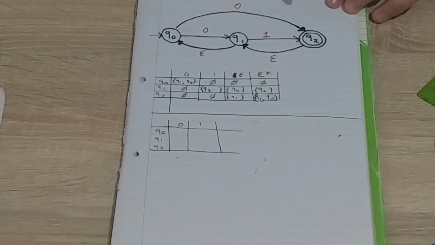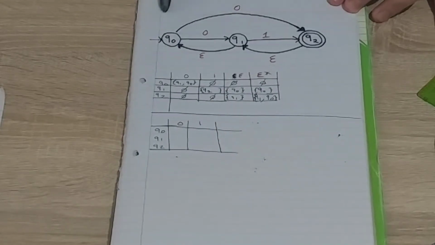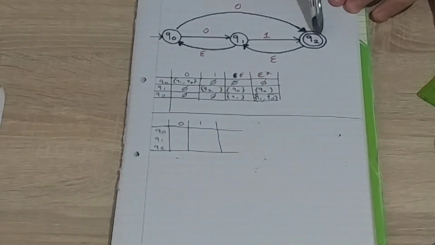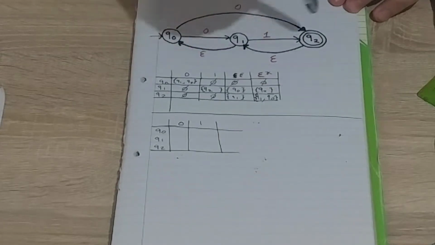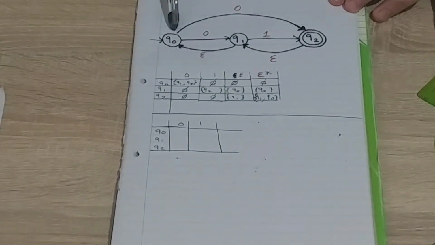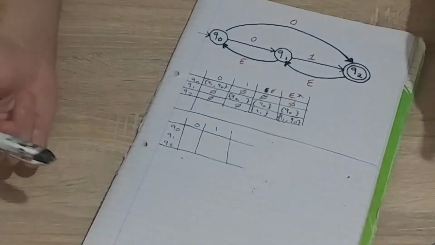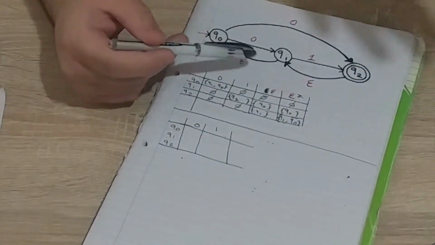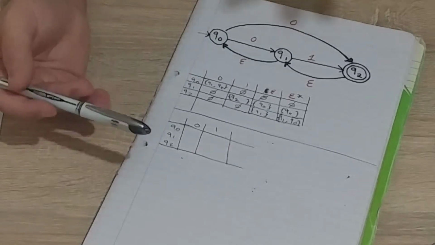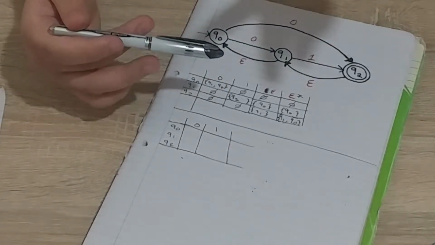However, if we're going to keep the same language, we have to abide by the same rules as this. Q2 must be able to travel to Q1 and travel to Q0. We have to conserve this. So what do we do? Well, epsilon is a null value. We can't have it directly working like that.